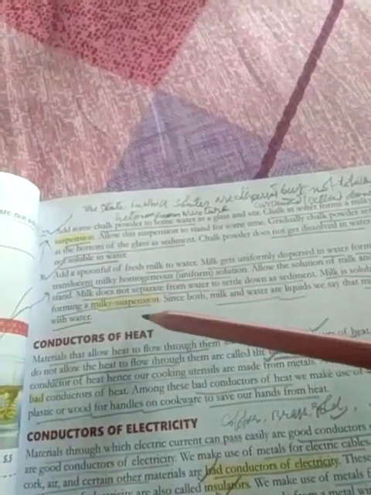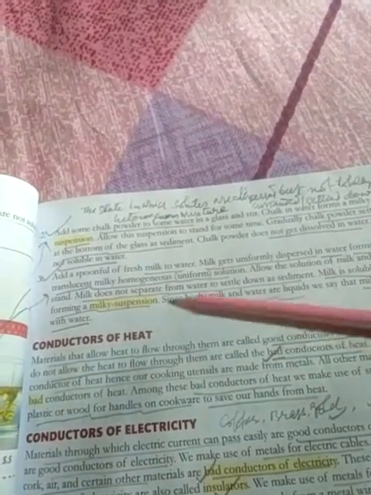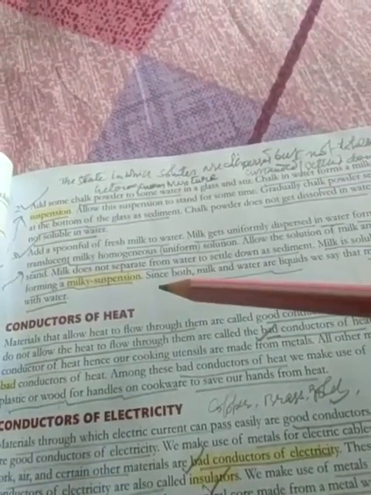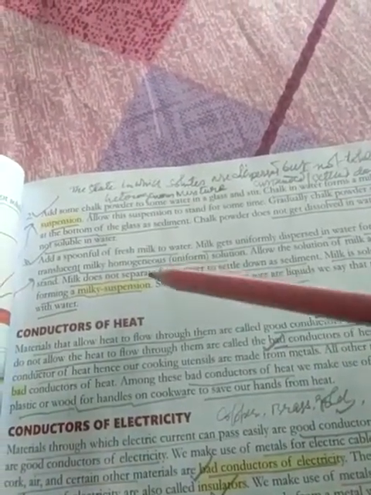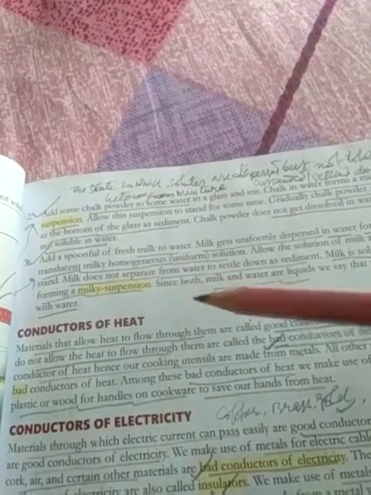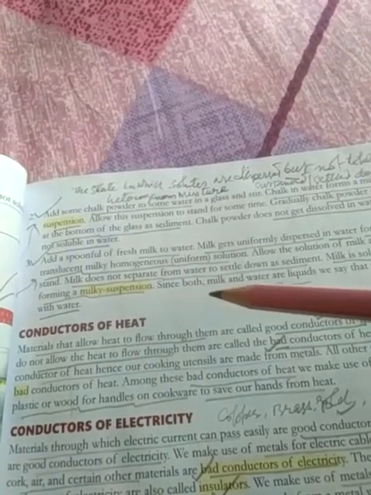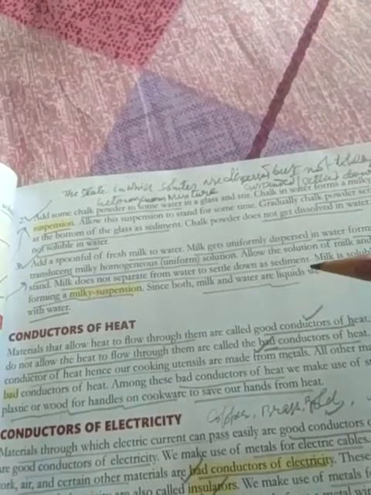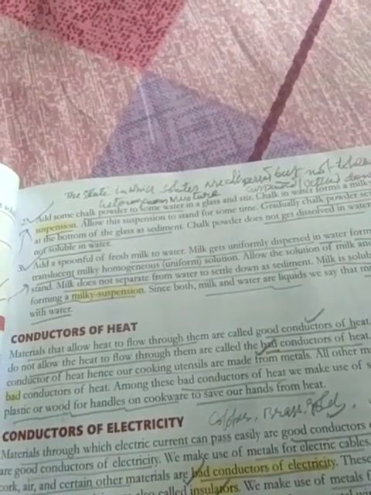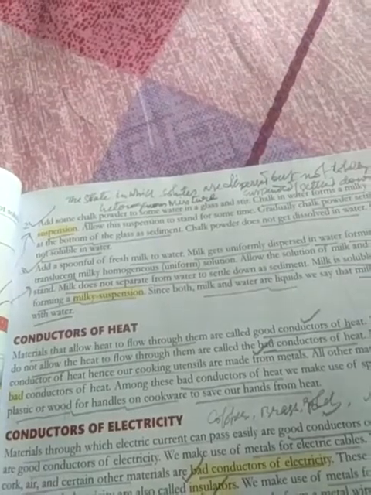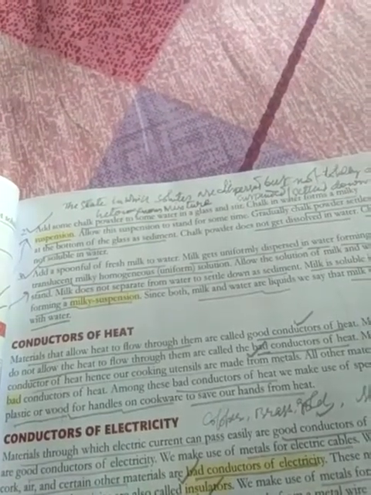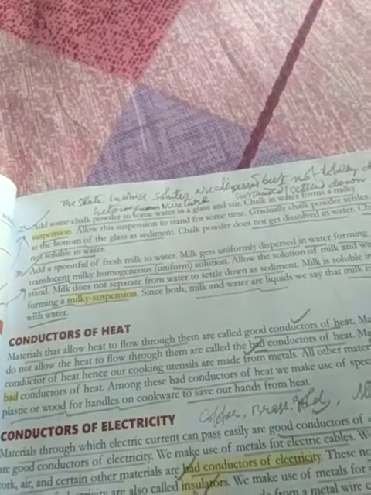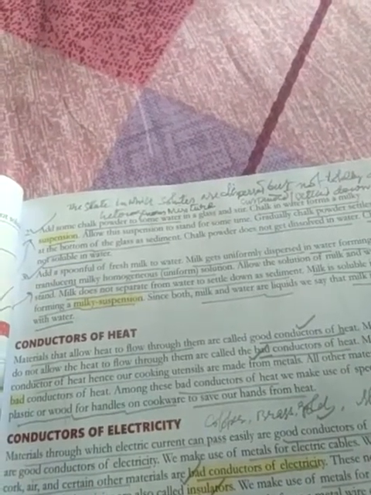We can take this example also. This is an example of miscibility of two liquids, such as water and milk. The milk generally gets uniformly dispersed in the water, and not only dispersed but also dissolved fully in the water.